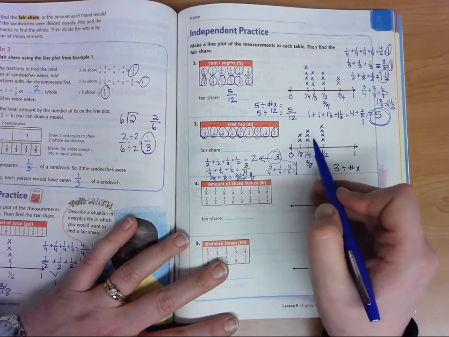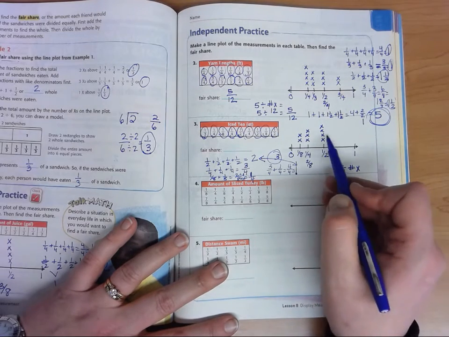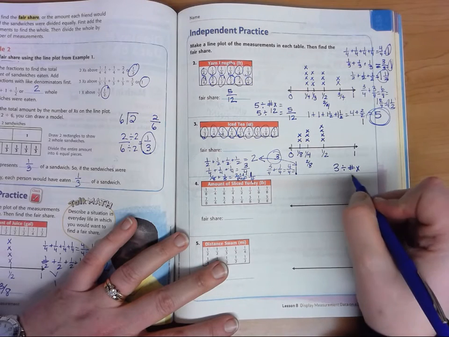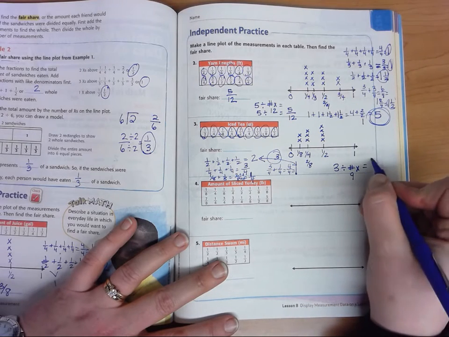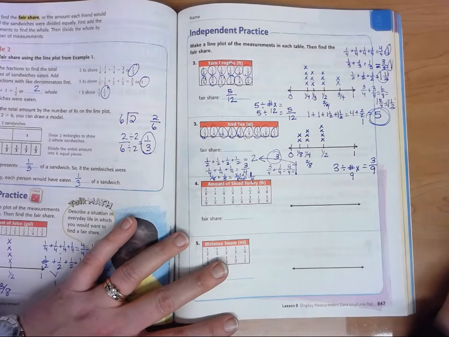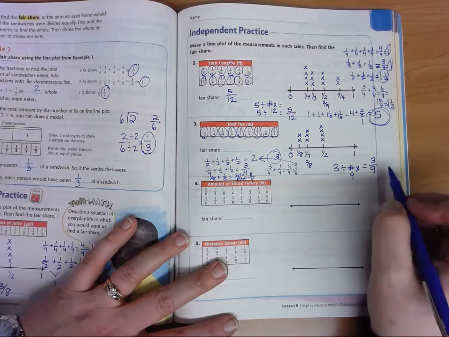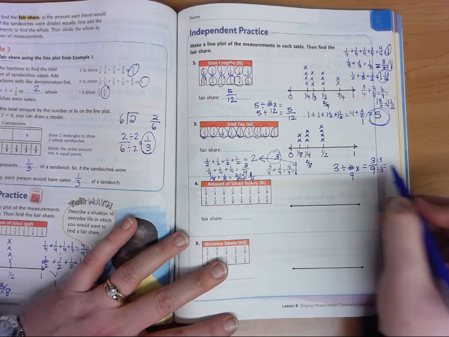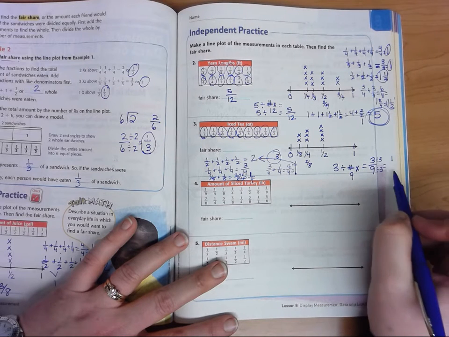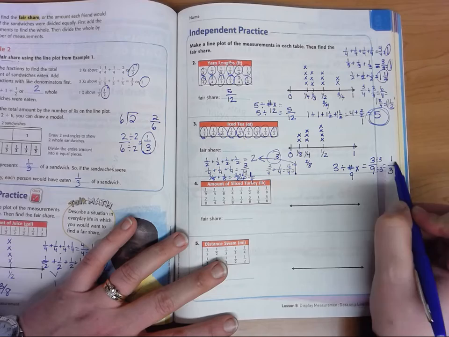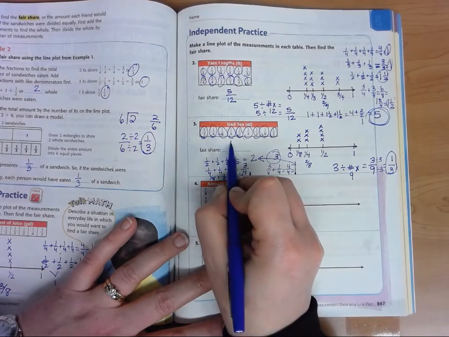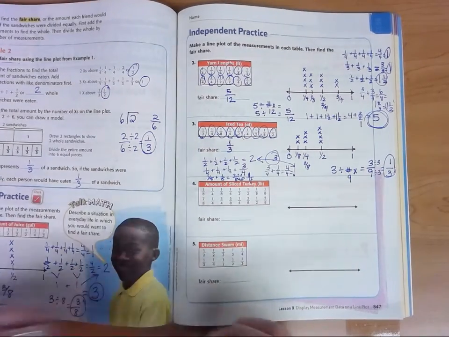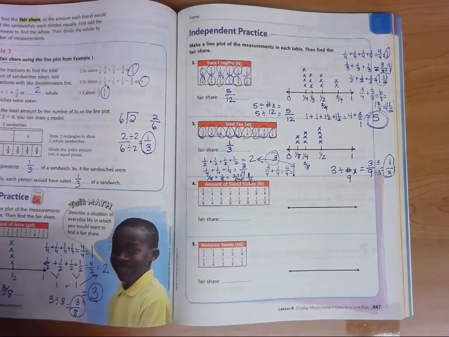So 1, 2, 3, 4, 5, 6, 7, 8, 9. So I take 3 divided by 9, which is 3/9. But that's not simplified. I know they have a 3 in common. So let's divide: 3 divided by 3 is 1. 9 divided by 3 is 3. And my fair share is 1/3. All right, move on with workshop.